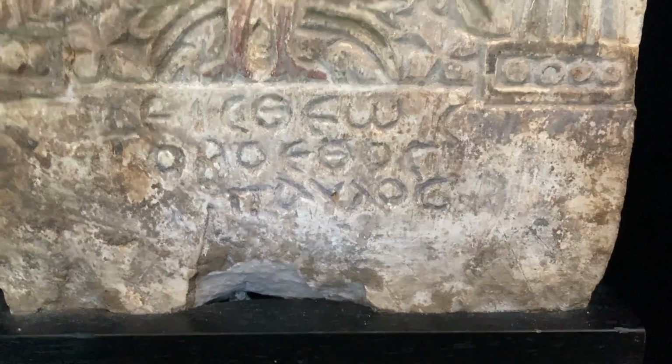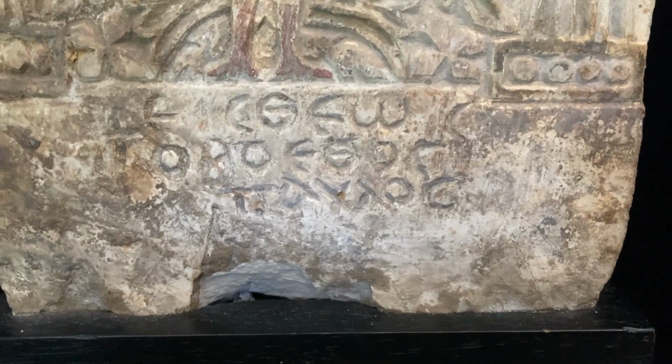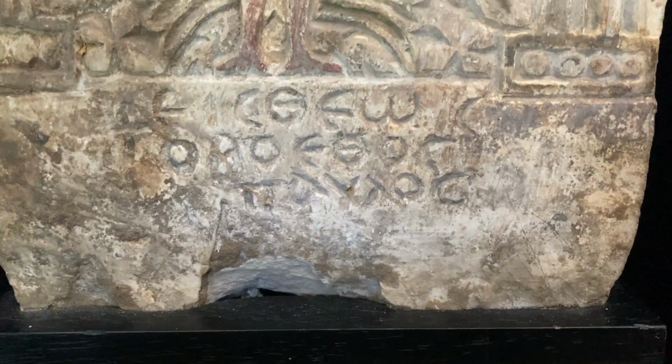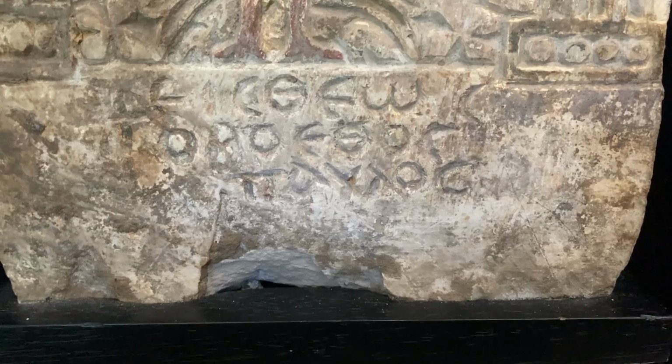The third register, or the bottom of the relief, contains an inscription in Greek in 3 lines, which we will now discuss. The 3 lines of Greek contain an epithet for the deceased. The first line can be read eis theos, and that is the Greek phrase in the early Christian period referring to God as the one God, eis theos.